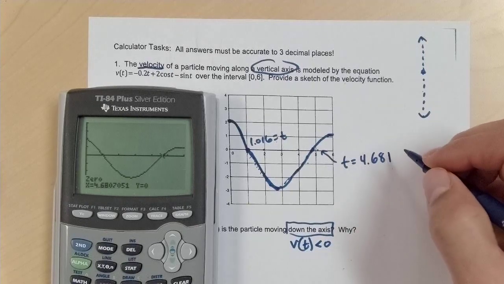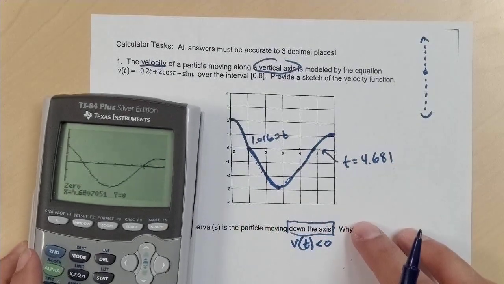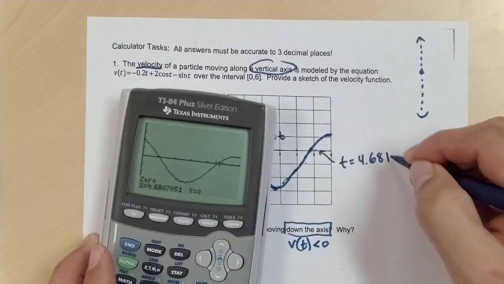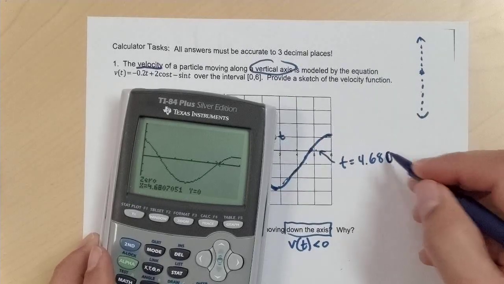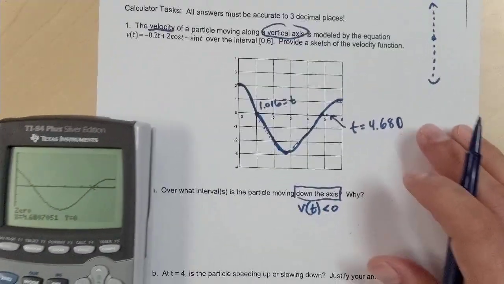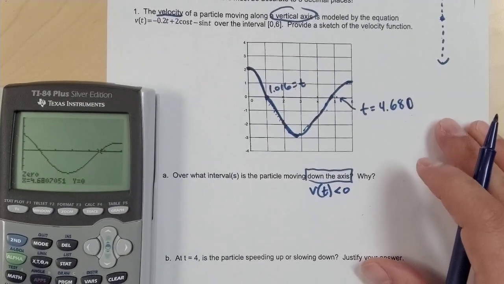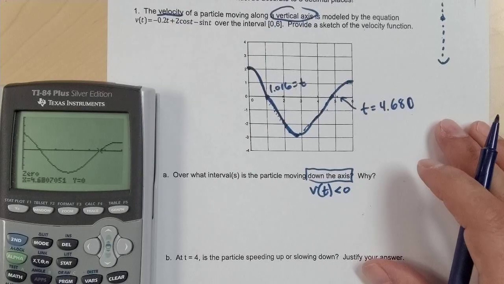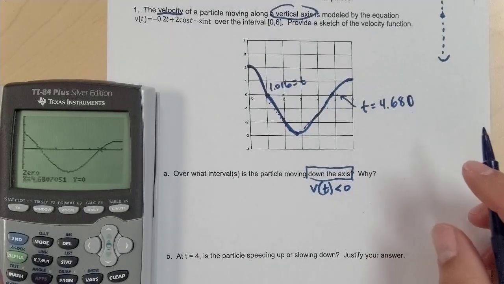Or I guess we could just truncate it, right? As long as we're accurate to 3 decimals, we can just make it 4.68. Either round or just remove everything after the third decimal place, so 4.68 is fine.